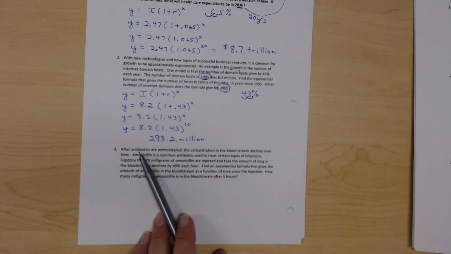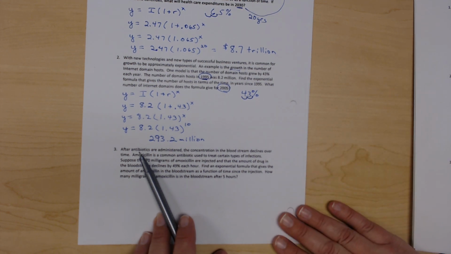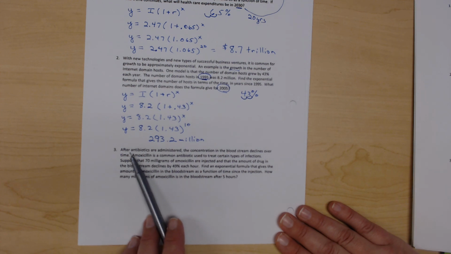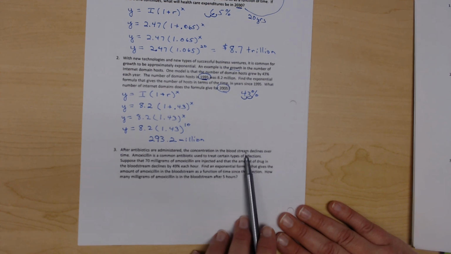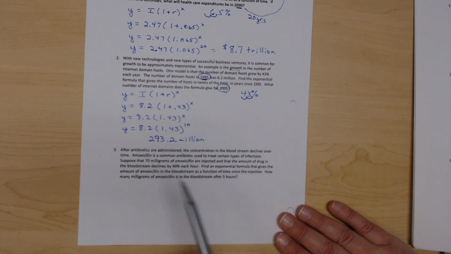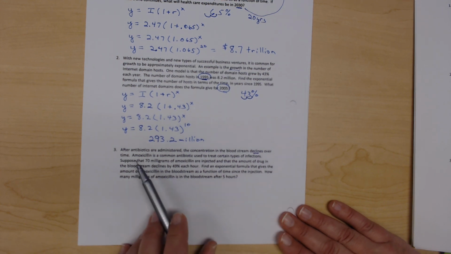It decreases in our body as our body uses it up. So that's what the doctors decide how often we should take our next dosage. All right, after antibiotics are administered, the concentration in the bloodstream declines over time. Okay, that's going to be important too.